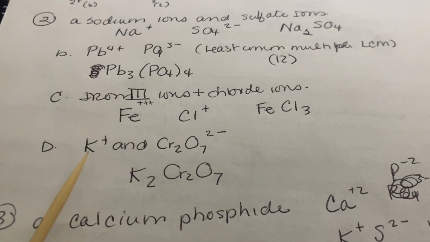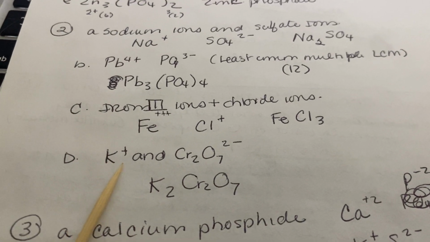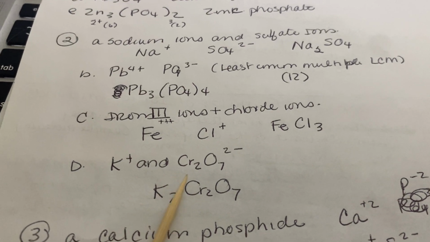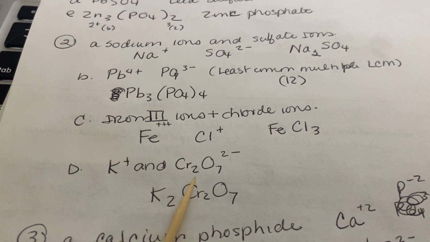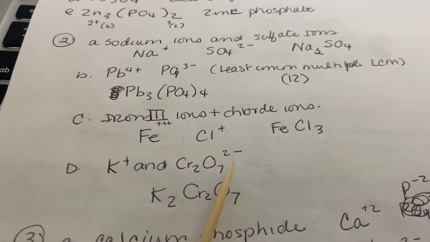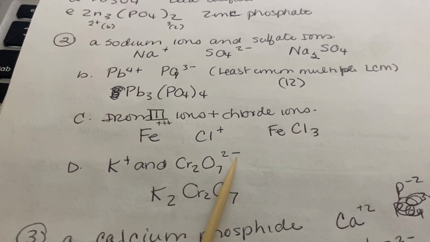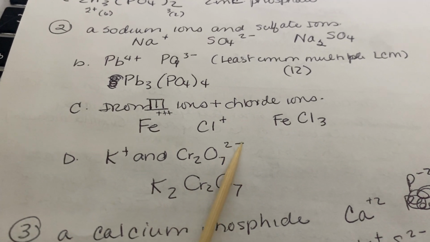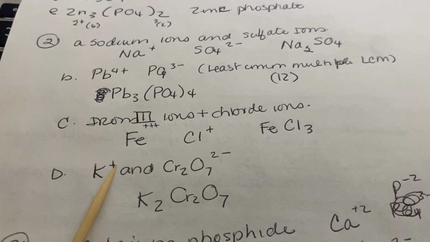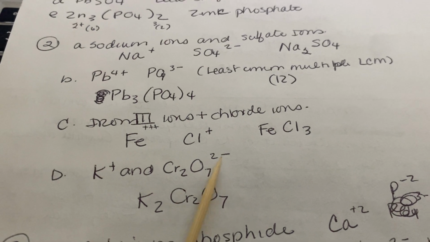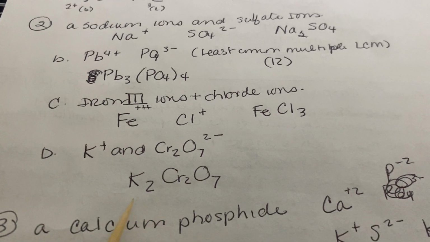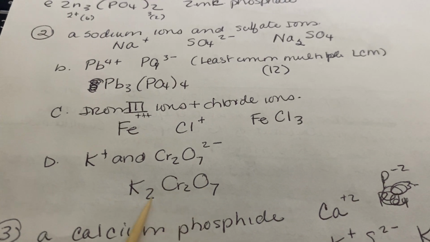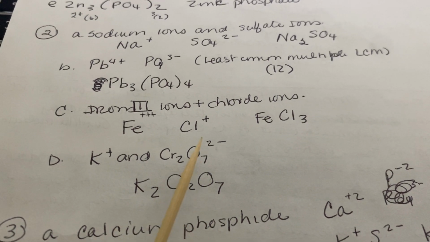Okay, this is the next one, D. Potassium is K plus, just 1 plus, right? And then we have Cr2O7, and this whole thing together is a negative 2. So how much are we going to have? We have a negative 2 of this, and a positive 1 of this, so we're going to need 2 of these to balance out these 2 here. So I put down K2, which is potassium, and then put this in. You don't have to put a parenthesis here because you only need one of these.